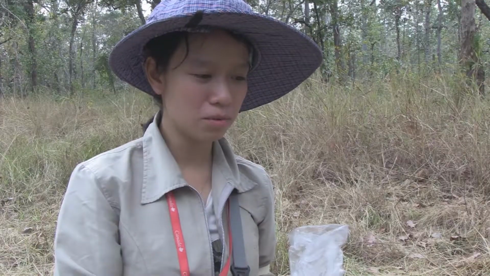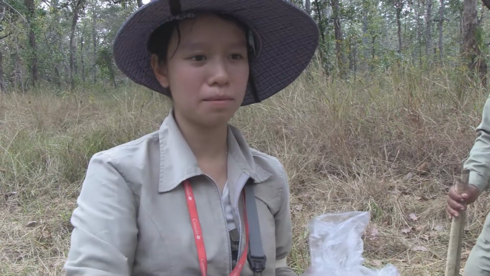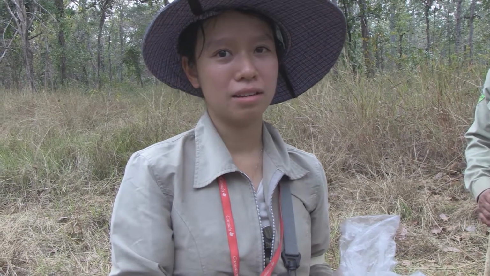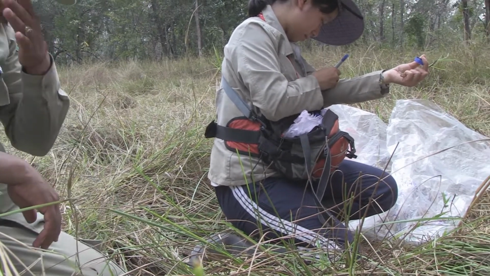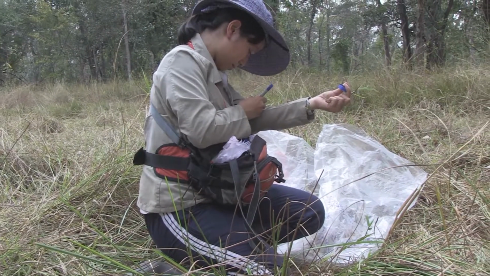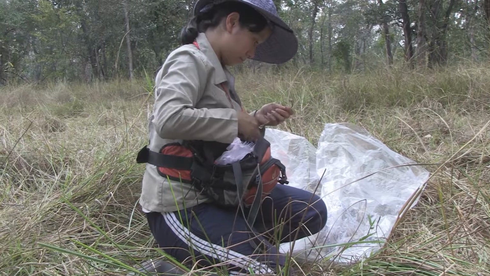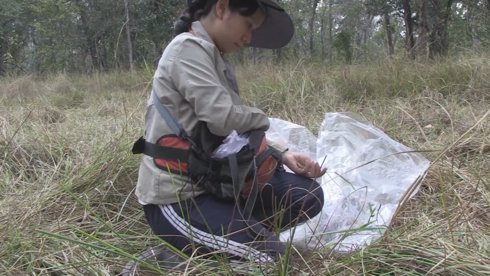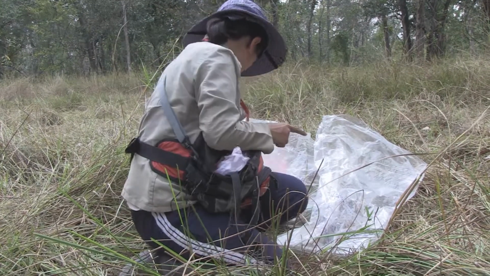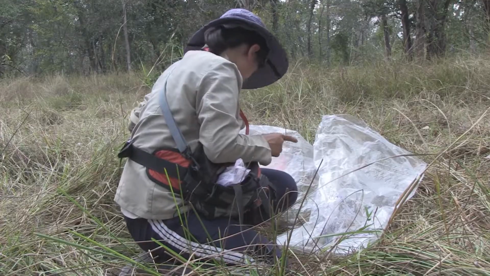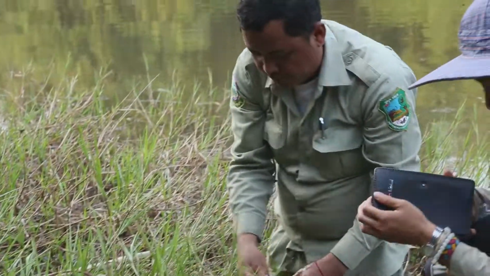After identification, I have the list of the species in the wetland and also the percentage coverage of each species in the plot, and then we do some calculation to see the abundance of each species, and they can indicate, telling us about the wetland.